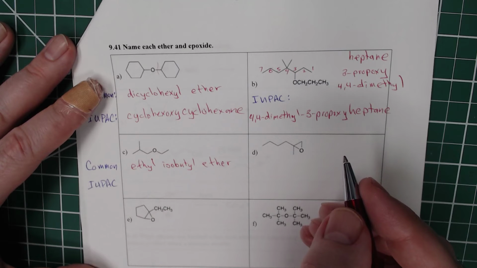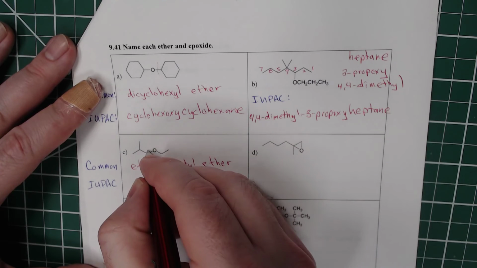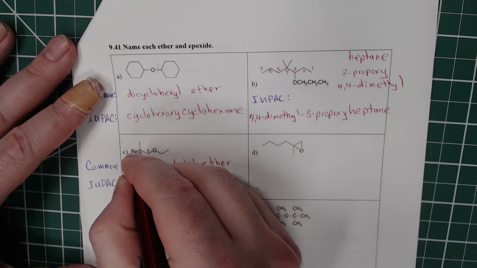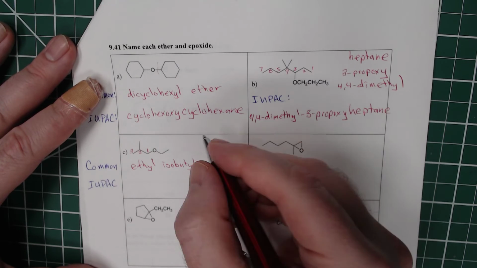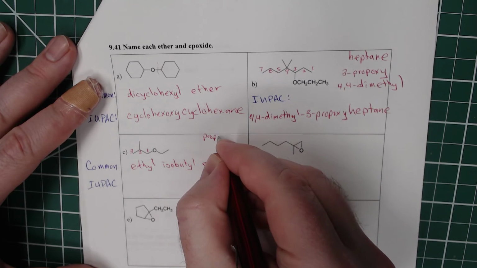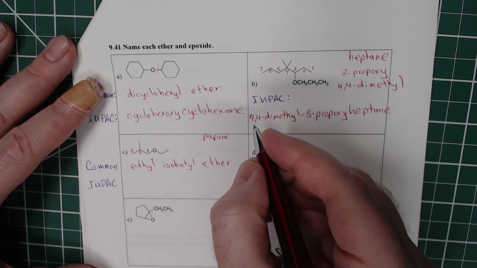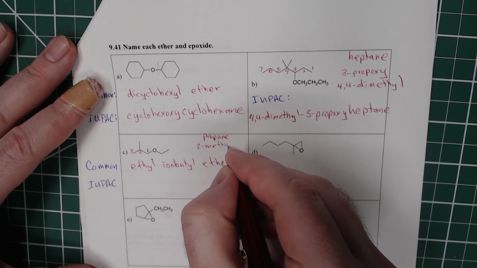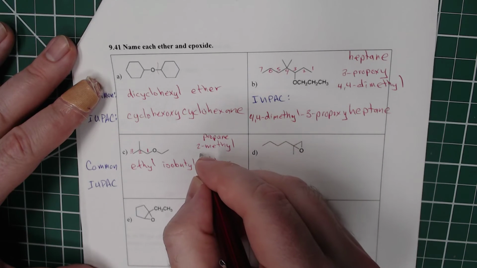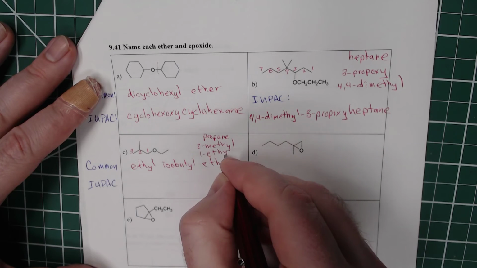For the other name, we're going to name our longest chain here. We'll call this 1, 2, 3. So that's a propane. And then on propane, we've got a 2-methyl and a 1-ethyl.